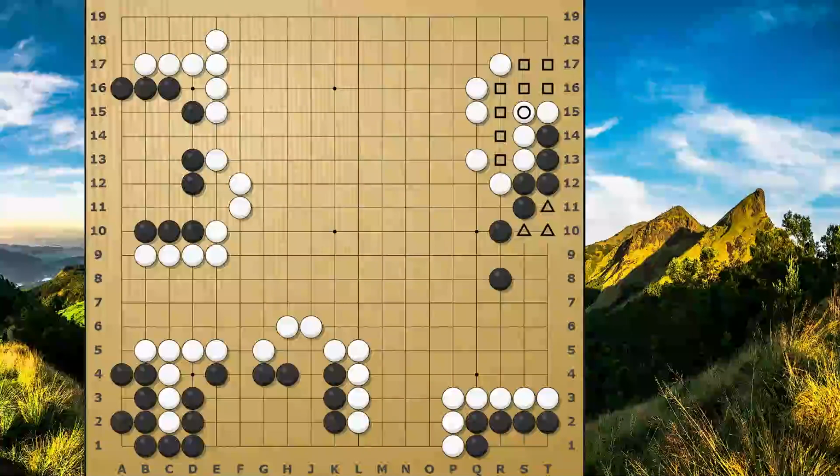So the difference is... wait, is that right? Only 5? That's what it seems like. It can't be right. Okay, so it's a 6-point move. That's insane.